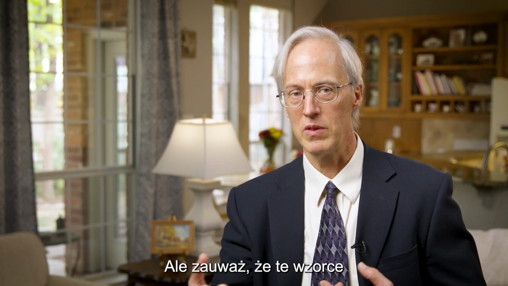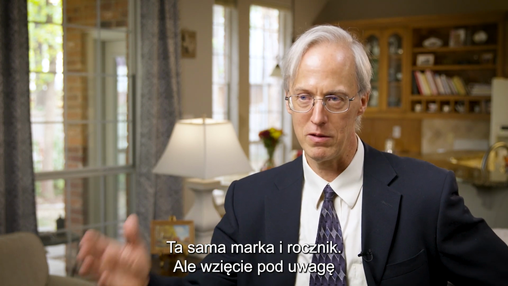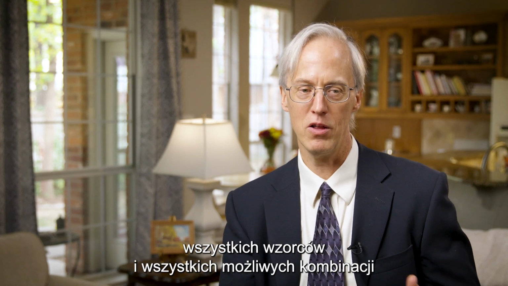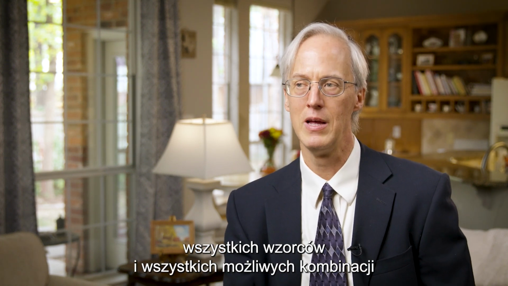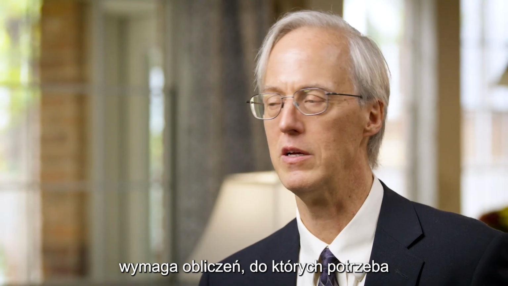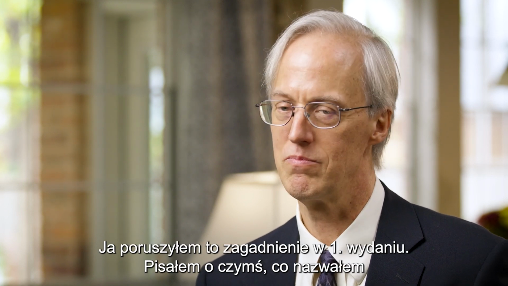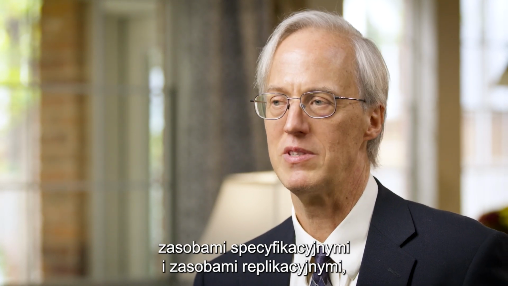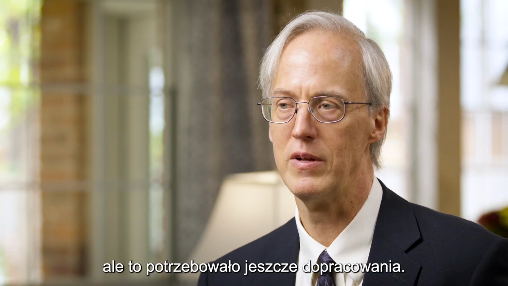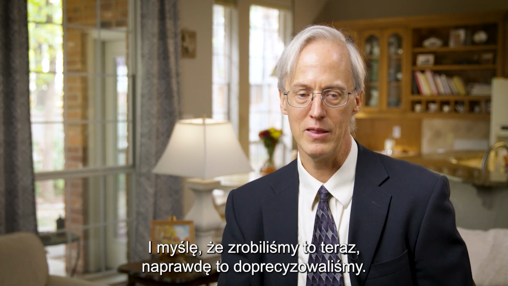But what you notice though, we've got these patterns, they're salient, right? It's the same make, model, year, but counting all those patterns and counting all the ways those patterns could be matched, that requires a calculation. And doing that sort of calculation and providing a better methodology, I was getting at that issue in something I called specificational and replicational resources in the first edition of the design inference, but it really needed to be cleaned up. And we've done that now. I think really nailed it down.